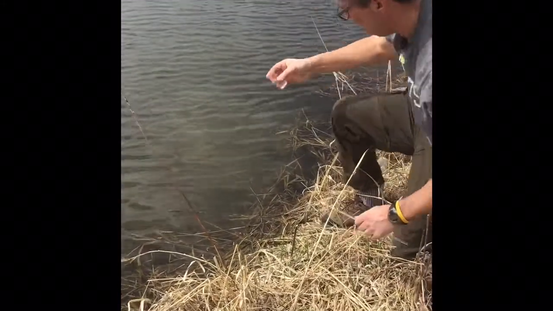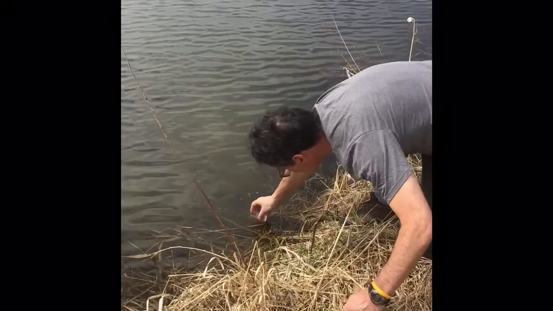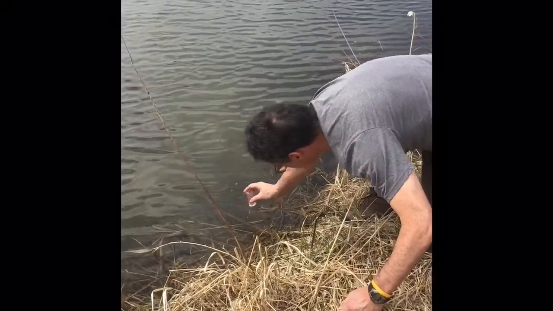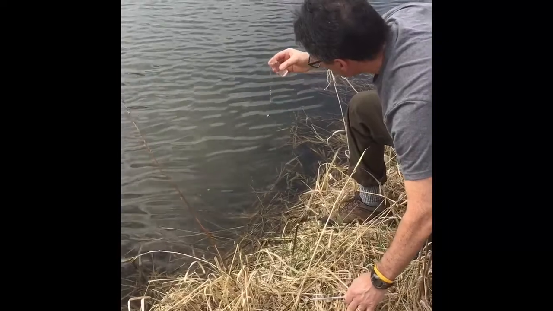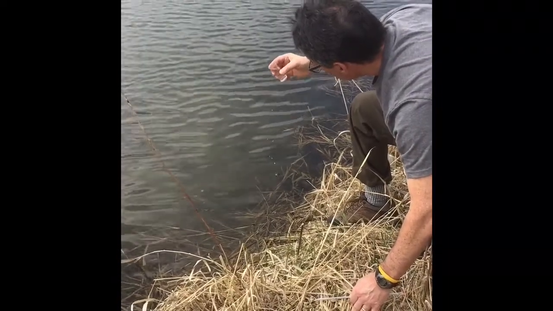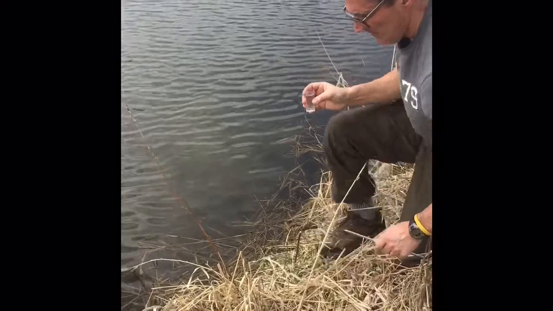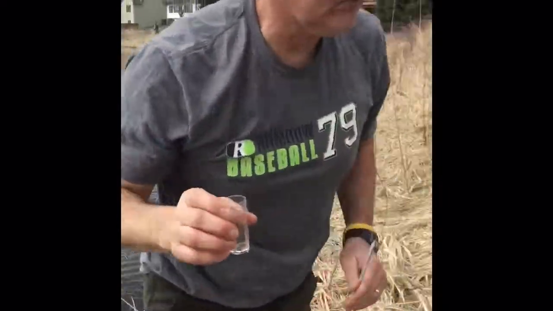And we're going to measure, whoops, dumped out too much. Okay, now we're going to measure the dissolved oxygen.